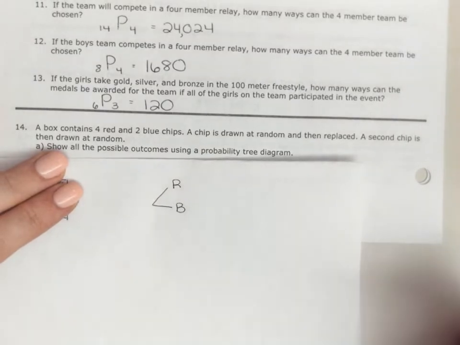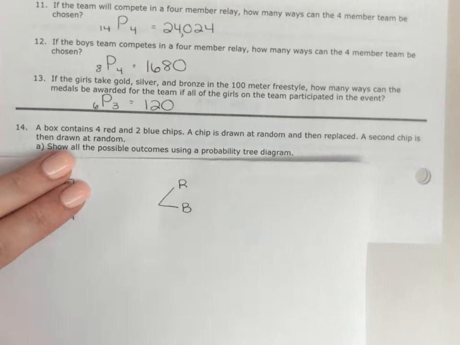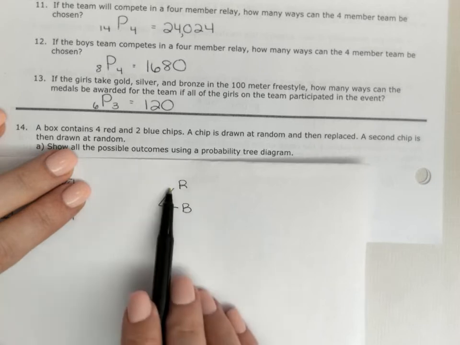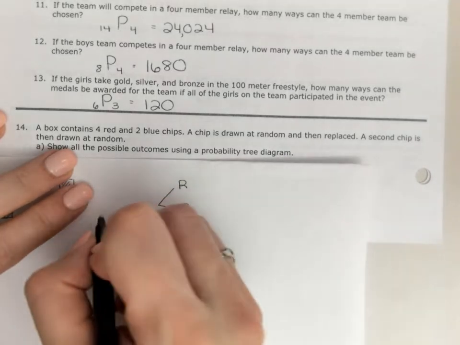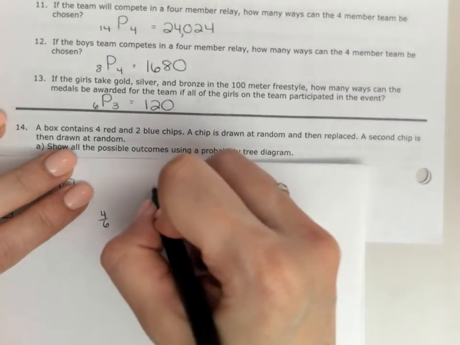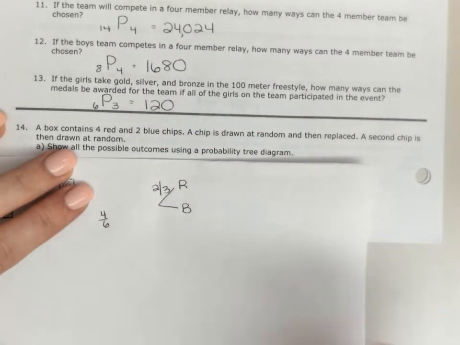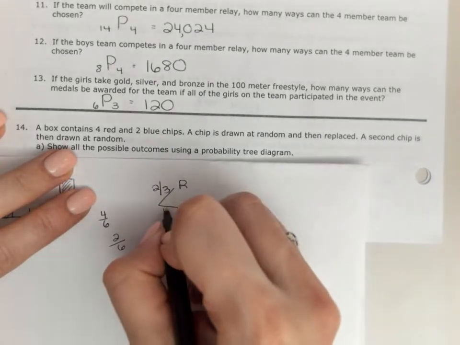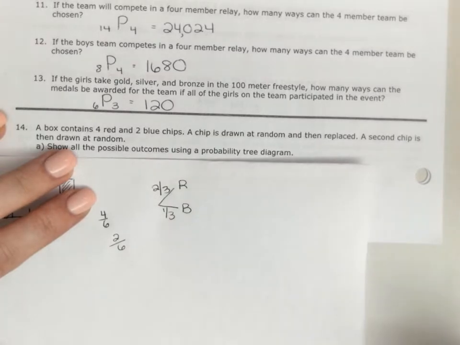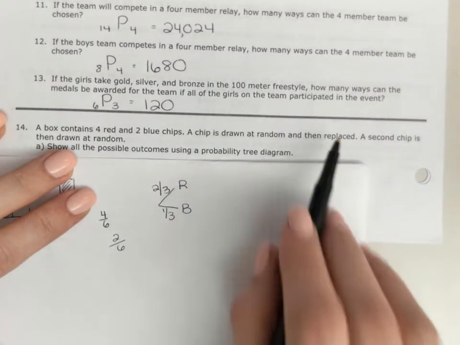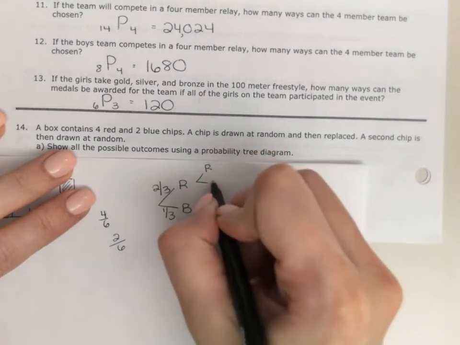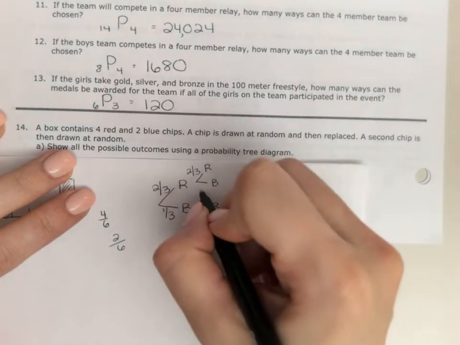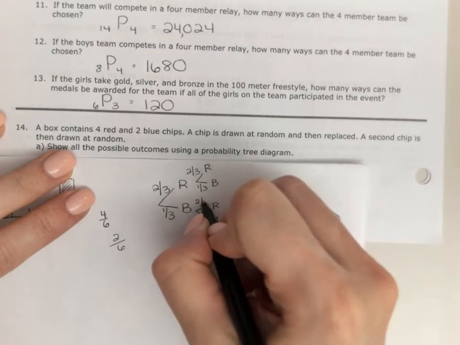Now, this needs to be a weighted tree diagram because there's a higher probability that it'll be red than it will be blue. So if it's 4 out of 6 total options, that reduces to 2 out of 3. For the blue chips, there's a probability of 2 out of 6 total options, which is 1/3. So you draw your chip, you replace it, and then we draw again. So again, you can get a red or a blue. The red has a probability of 2/3, the blue has a probability of 1/3.